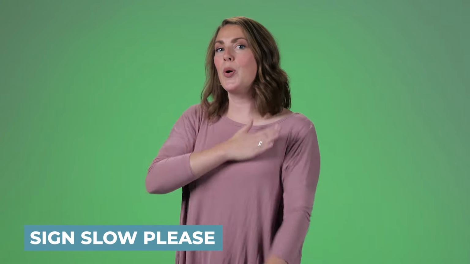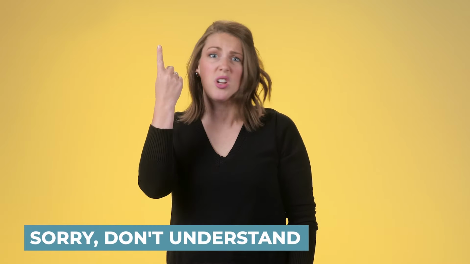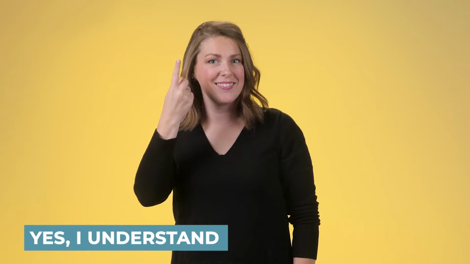Sign slow, please. It's the sign sign, slow, and please all together. Sorry, don't understand. Using the S for the sign sorry and showing that the light bulb isn't clicking on. Yes, I understand. It's the sign yes, pointing to yourself, and it's showing that the light bulb is coming on.